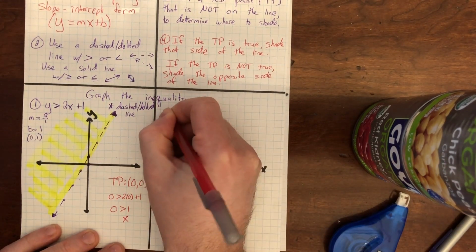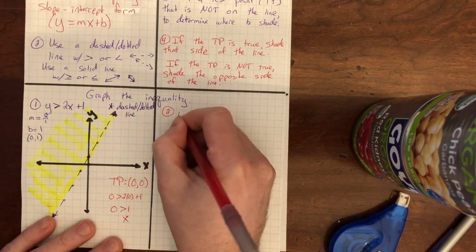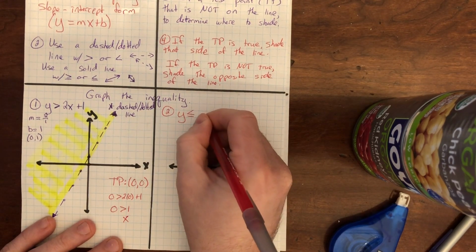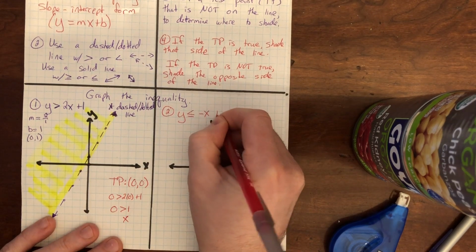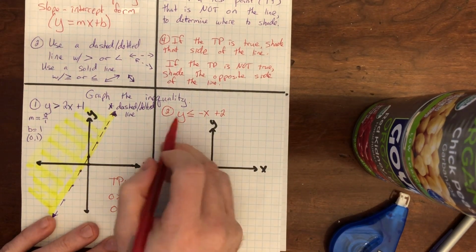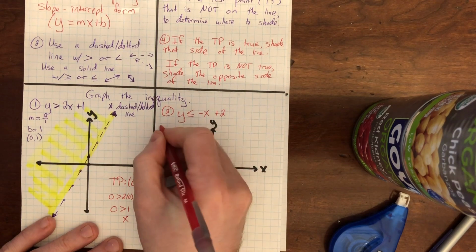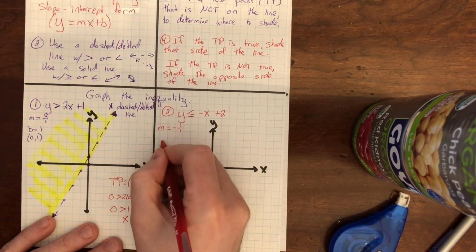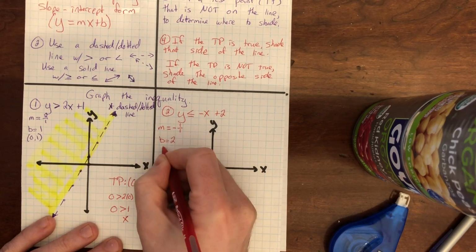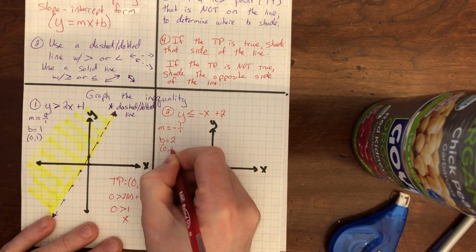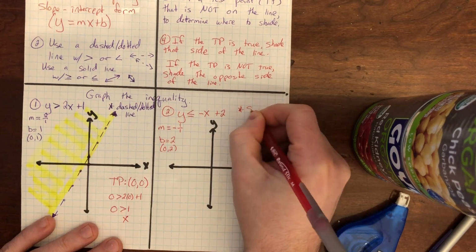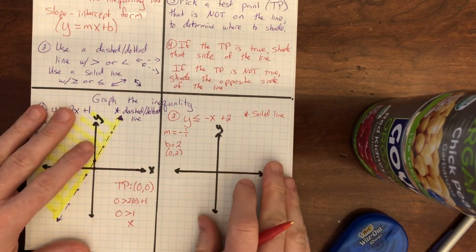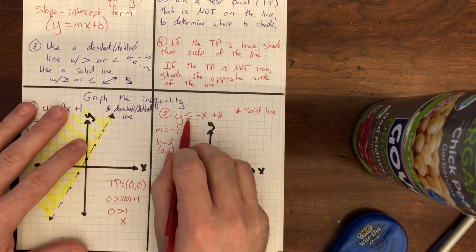All right, so example 2, we now have y is less than or equal to negative x plus 2. Okay, awesome. Another equation is already in slope-intercept form. So our slope is negative 1 over 1. Our y-intercept is 2, so that'll be 0, 2. And this is going to be a solid line. Okay, and that's just because it's less than or equal to.